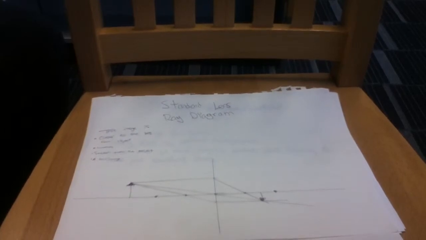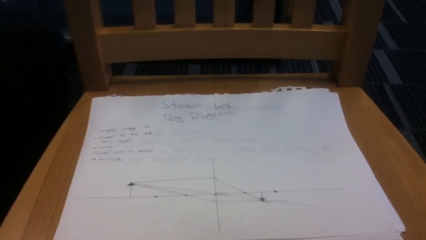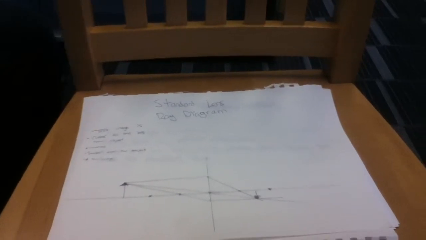So in this ray diagram, you can see the object is behind the second focal point, which is further away from the lens, so the image will be closer to the lens, inverted, smaller than the object, and it'll be a real image.